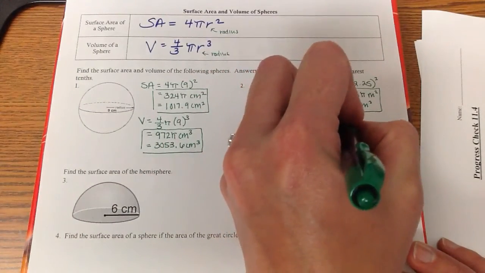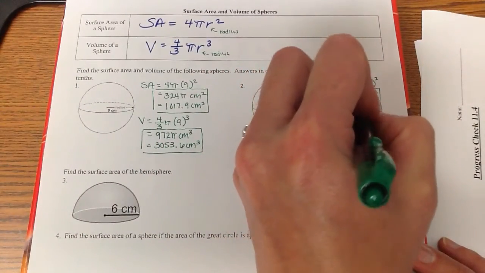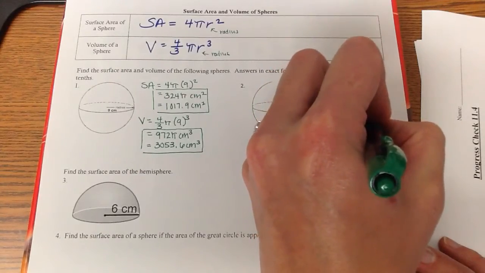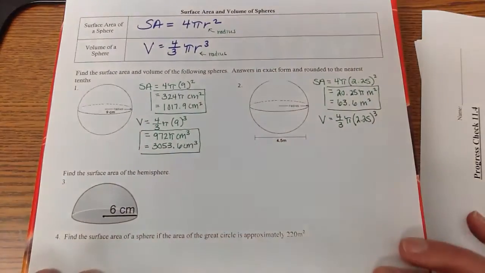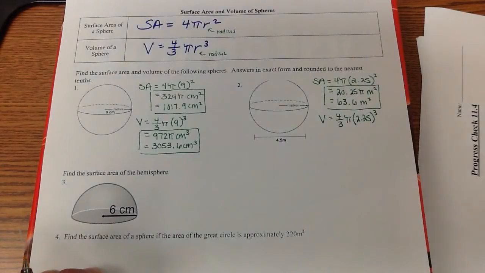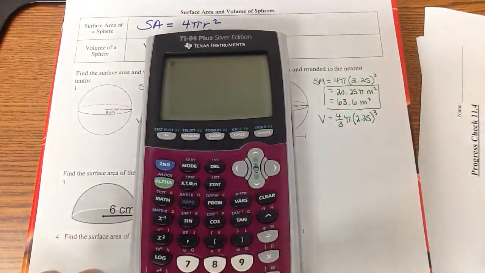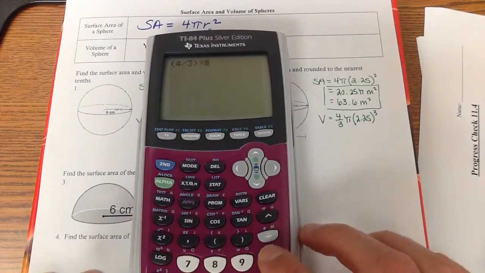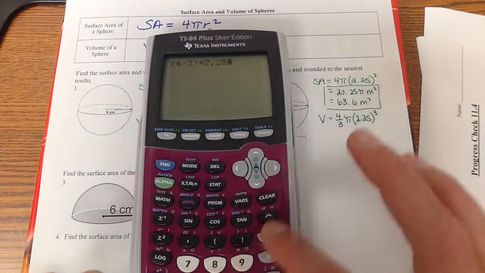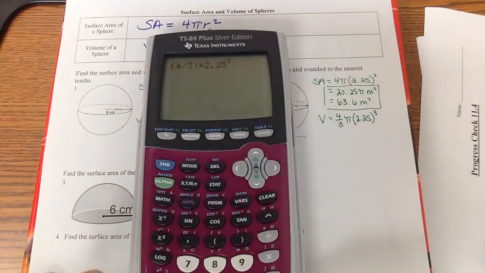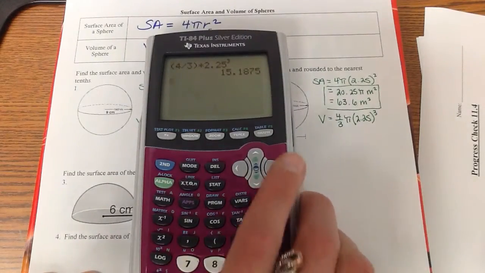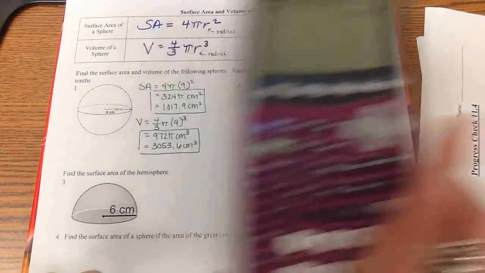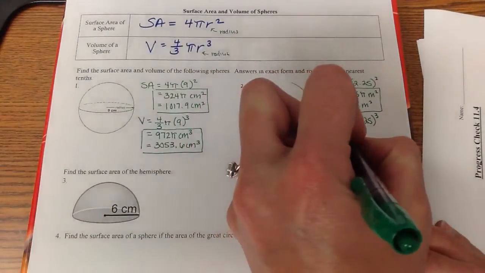Volume, we are going to take 4/3 times pi, and now my radius is 2.25, and we are going to cube it. Again, just to show you guys how this is plugged into the calculator, take 4 divided by 3, and we're going to multiply it by 2.25 to the third power. This is my exact form answer, so I want to make sure to write all those decimals to keep it in exact form.